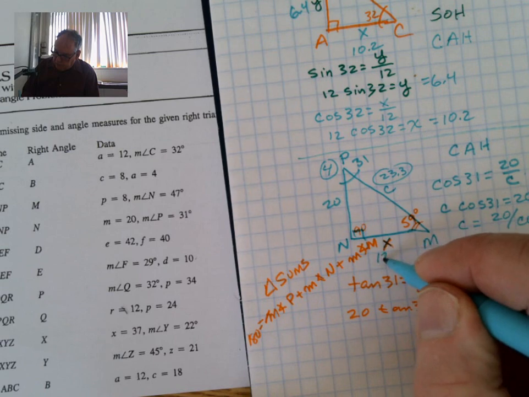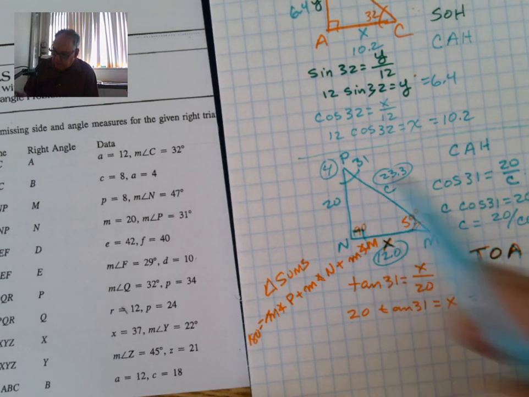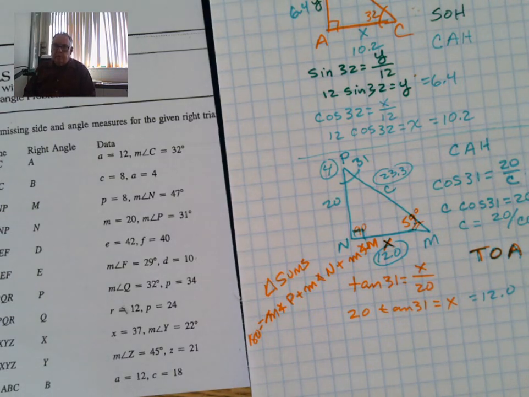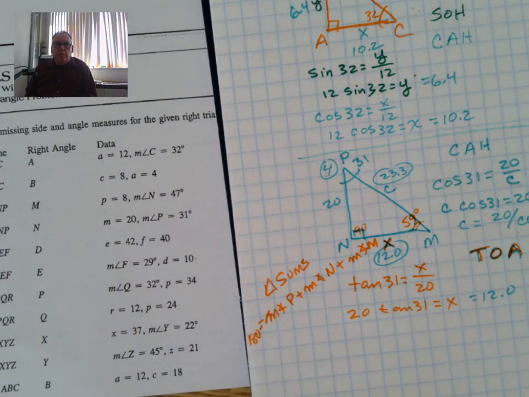So x is 12.0. And we have found everything in the triangle. We have solved the triangle. Okay, let's look at number 8. Number 8 looks like it might be an interesting problem here.